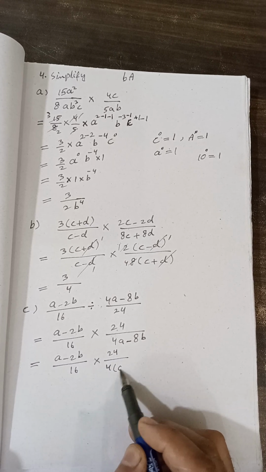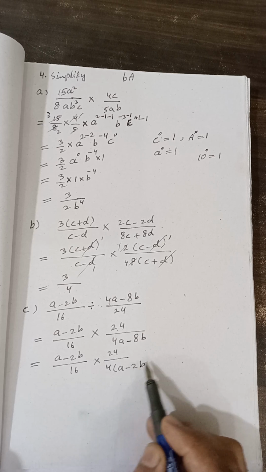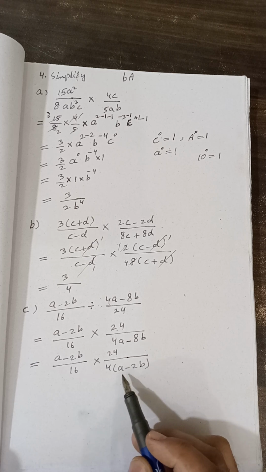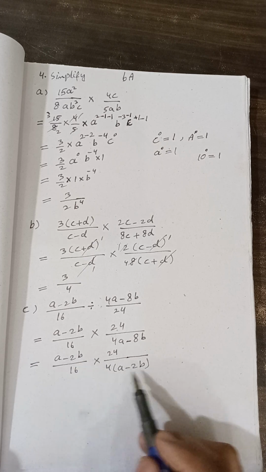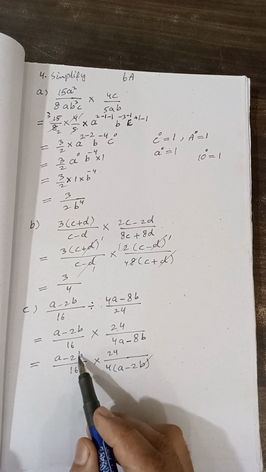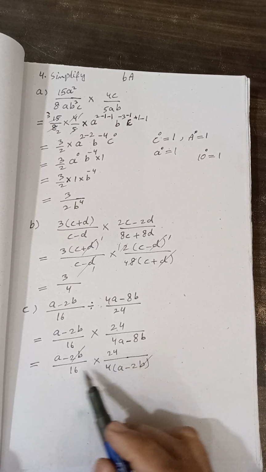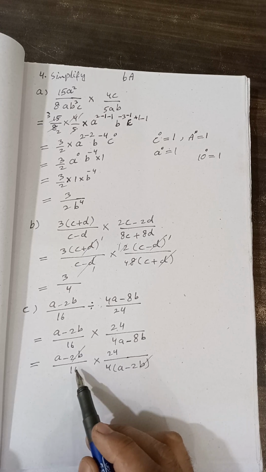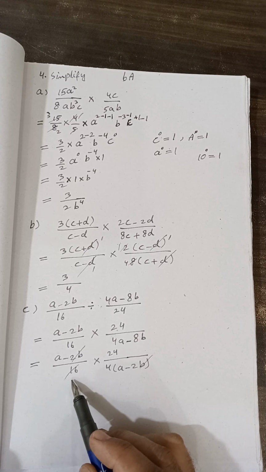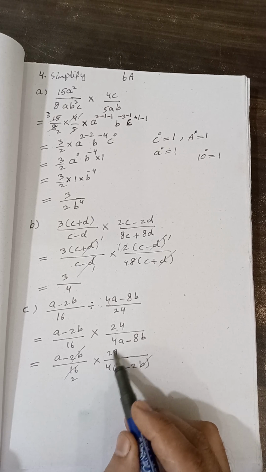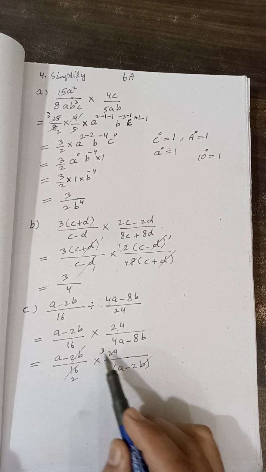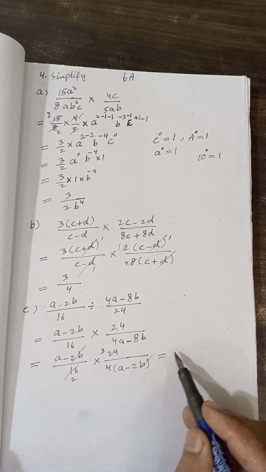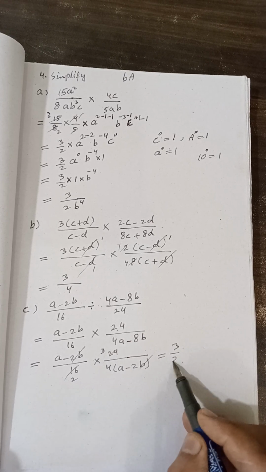Take 4 as common, then A minus 2B will remain inside the bracket, because when 8 is divided by 4, the answer is 2B. Now you see that these two are similar. You can cancel these like that, and 16 and 24 occur in the same table. 8 2s are 16 and 8 3s are 24. So only 3 over 2 is the remaining part.